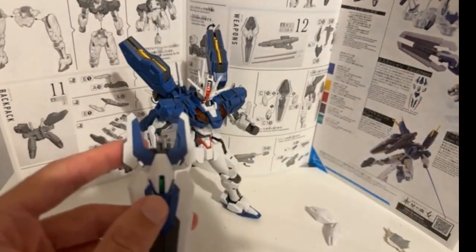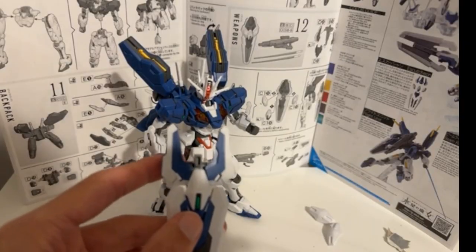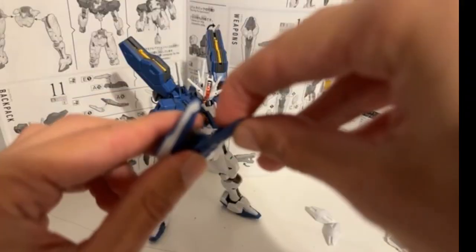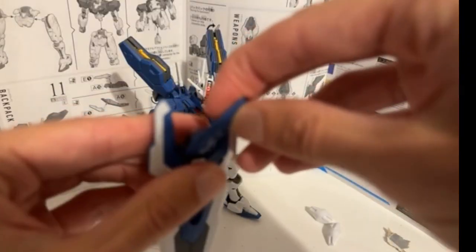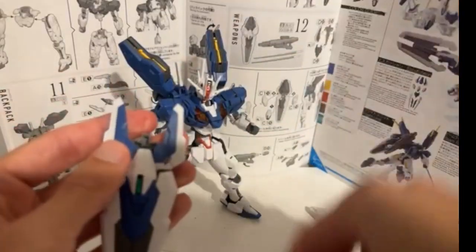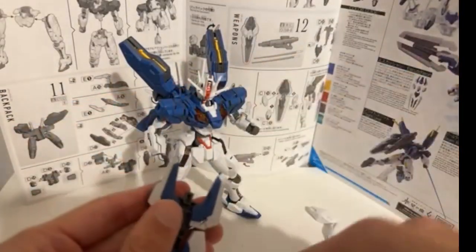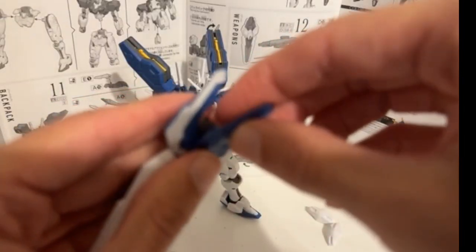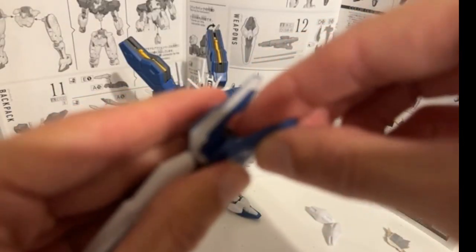Oh, hold up. I think I figured it out. So I think this actually goes on the top here. So this I think is supposed to attach on the top. Hold up, I gotta take this piece up. So I think I see my mistake. So this piece goes on first.